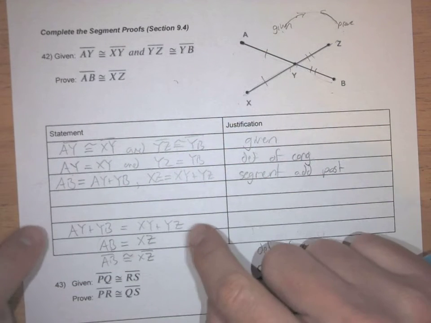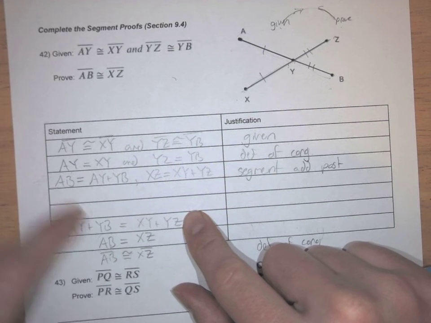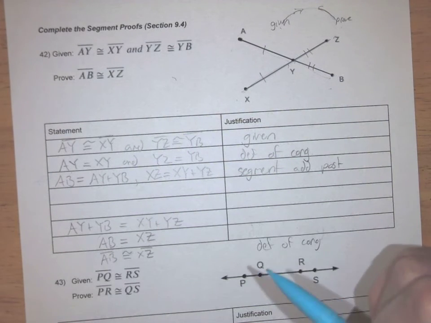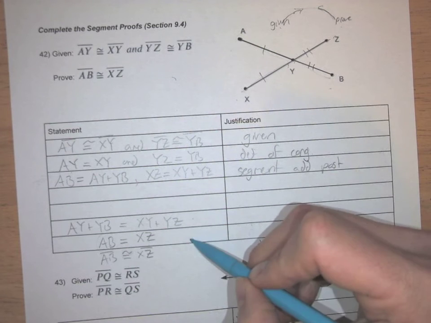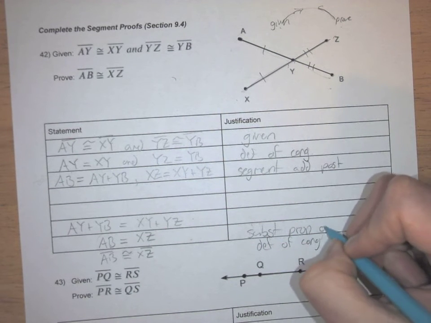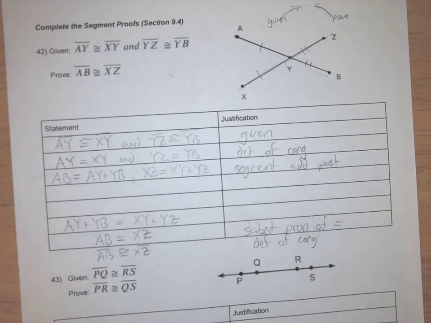So if I can get to this step, then I can just say, oh, well, this can be replaced with AB, and this can be replaced with XZ. So that's maybe somewhere where I might want to go. So I'm kind of, again, taking a step backwards. So going from here to here, this would be a substitution property of equality. If I can get these two things equal to each other, then I can get down here. Okay.